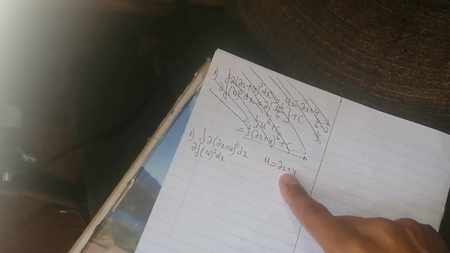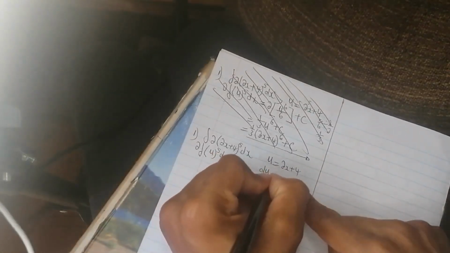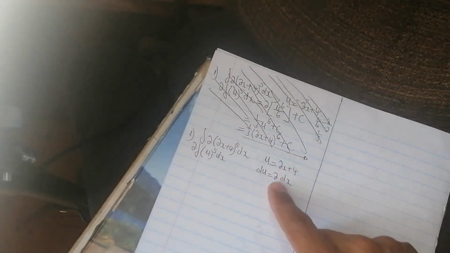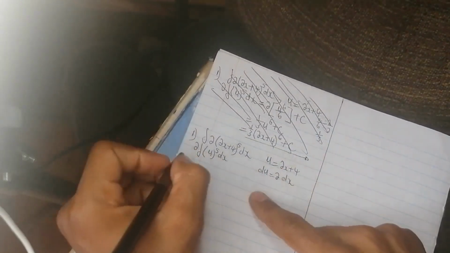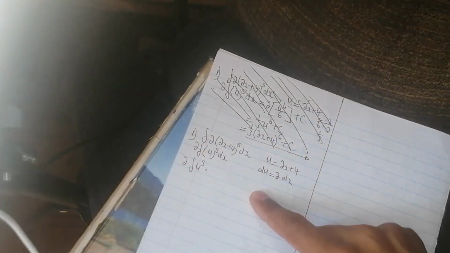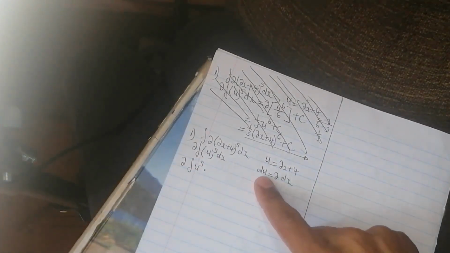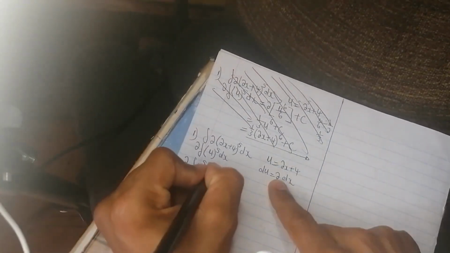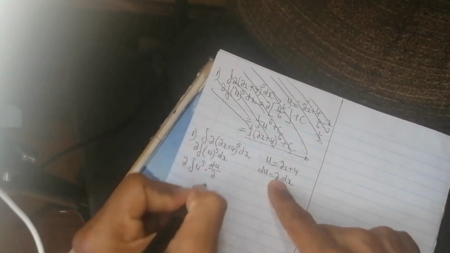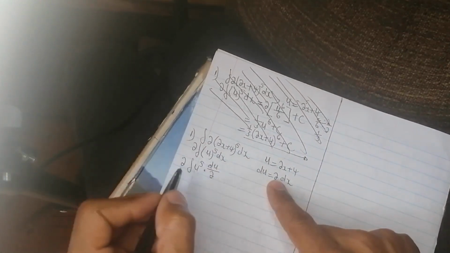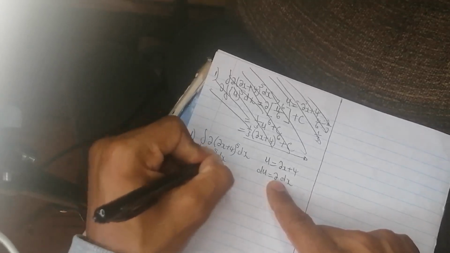If this is your u, therefore your du will be 2 dx, because when you differentiate this you get that. So I have the integral of u^5 times. Now where I see dx, I'll be writing du divided by 2. And I think I've made a mistake by taking that 2 out. I shouldn't have done it in this way.